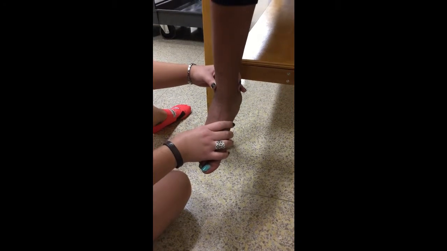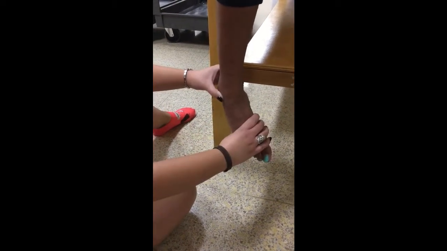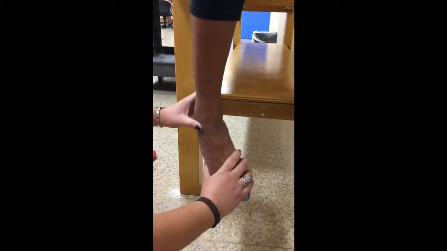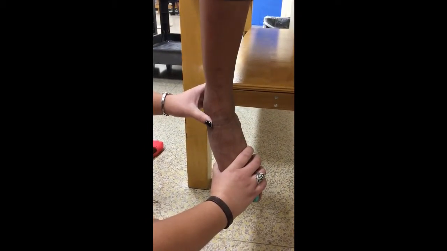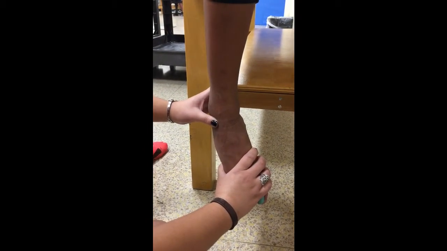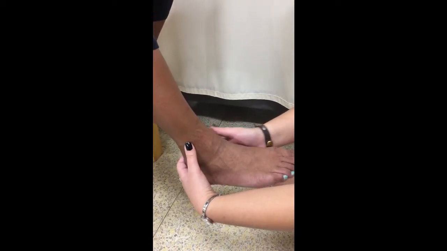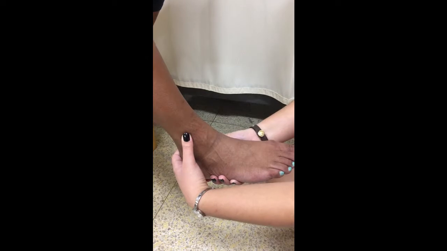For the dome of the talus, you're going to plantar flex and invert the foot, and then stabilize it, and some of the dome will be palpable, right here. For the inferior tibiofibular joint, it's going to be proximal to the talus, and you can't really palpate it, but you can feel a slight depression over it.